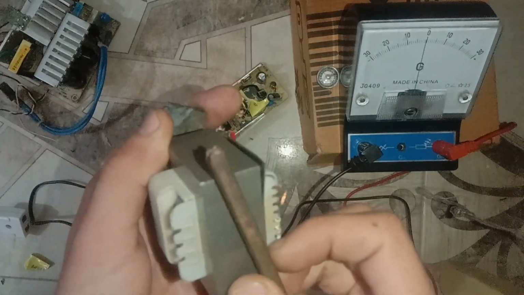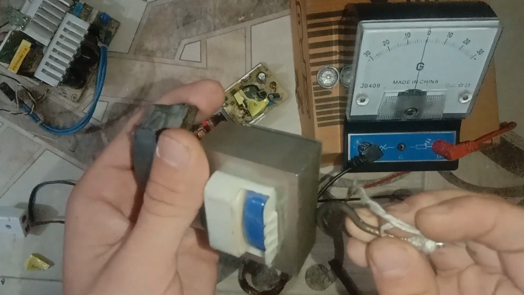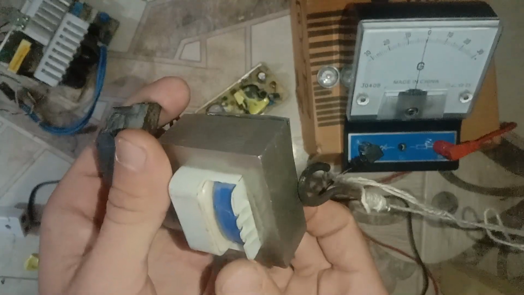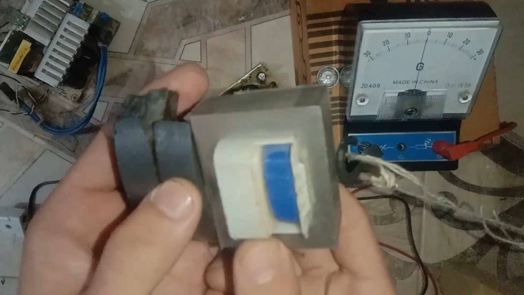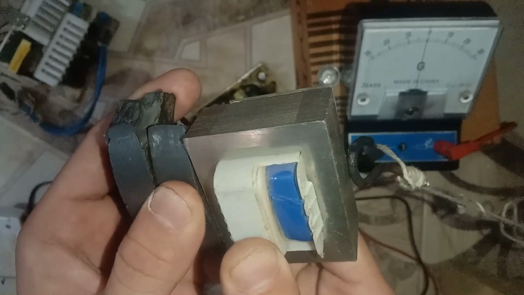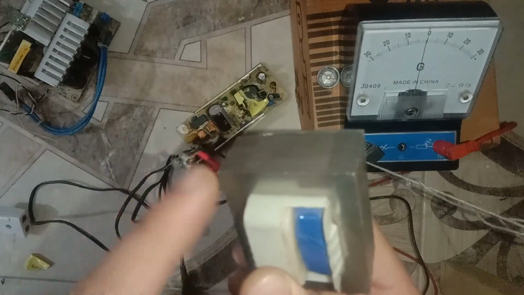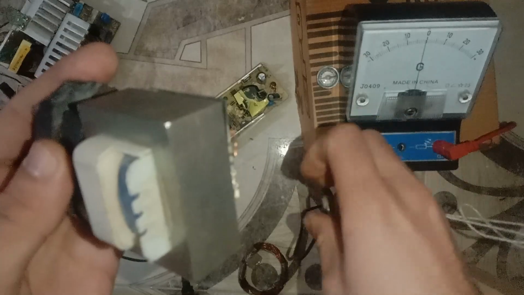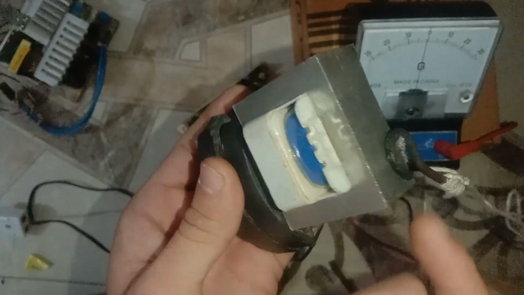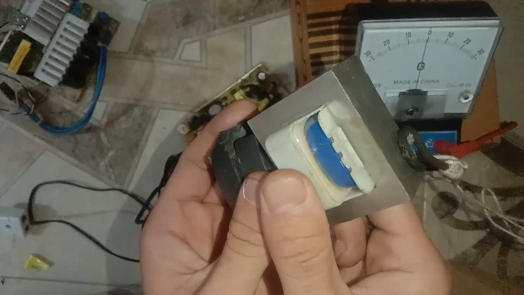Now this ferromagnetic material has some property. If we remove this external magnetic field, for a small interval of time this material retains its magnetic property. See here, if I remove this magnet, this material is still attached to the ferromagnetic material for a small interval of time.